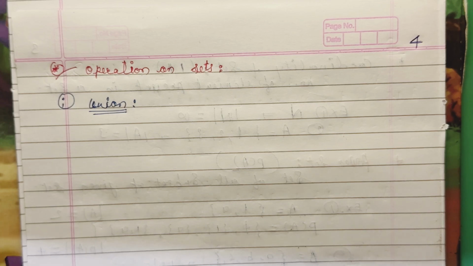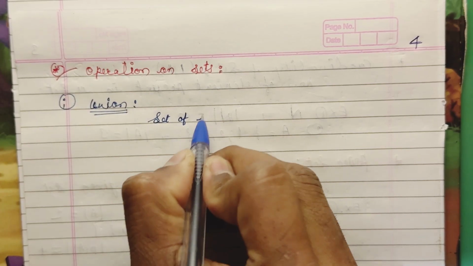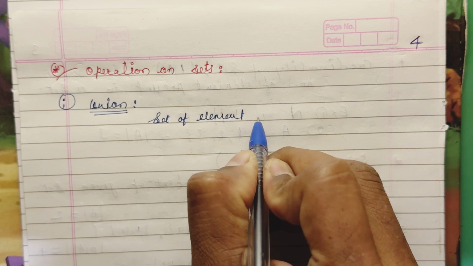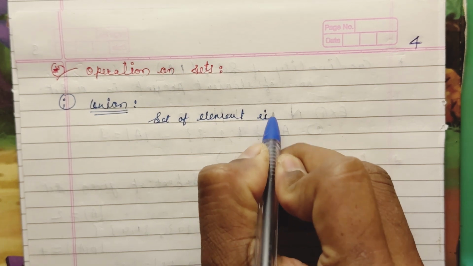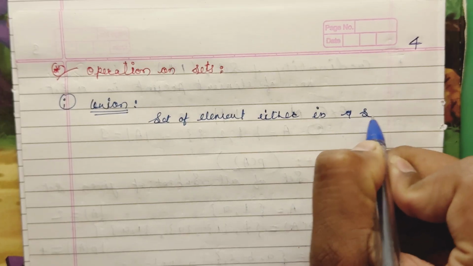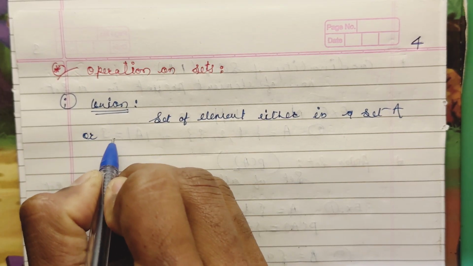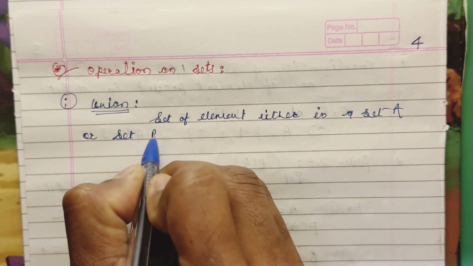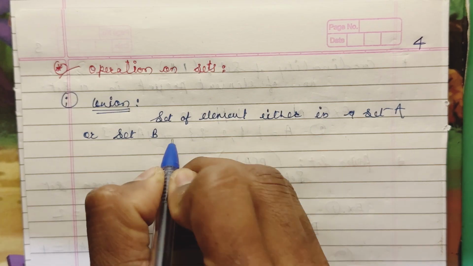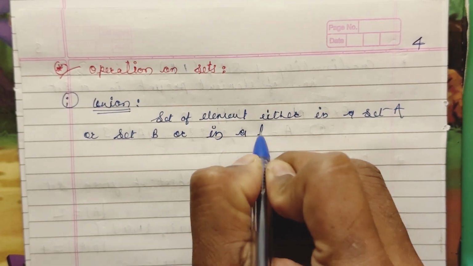Let me write it: the set of elements either in set A or in set B, in set A or in set B, or in both sets.